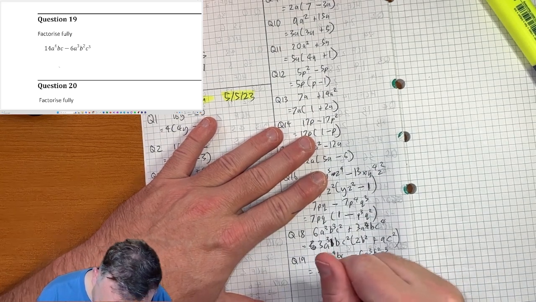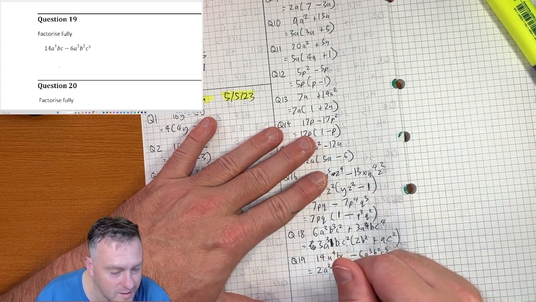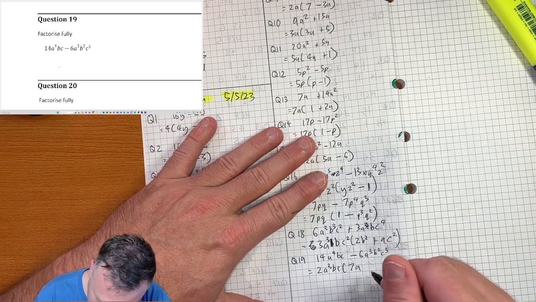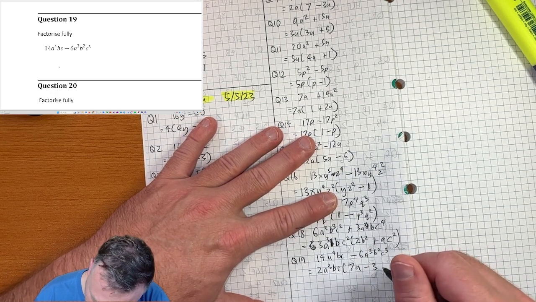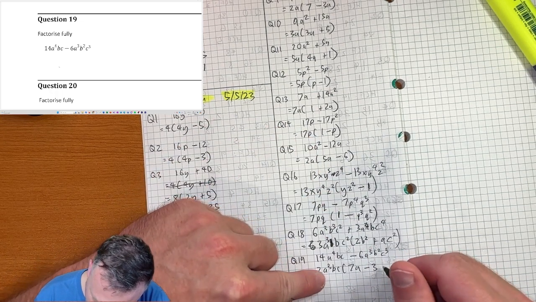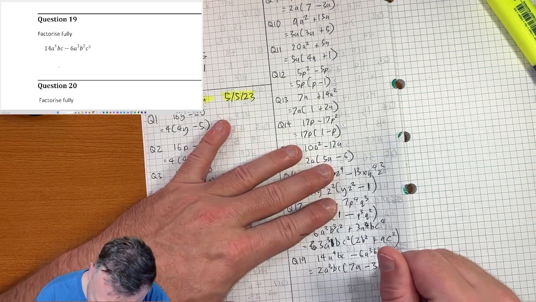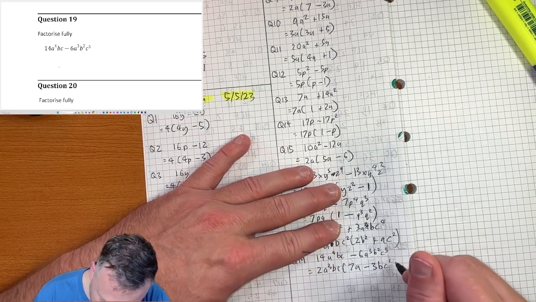We can take an a to the power of 3. We can take a b. And then we can take a c. So that's going to leave us a 7a minus 3, taking an a, taking 1 b, so then it's going to be left with a b, taking a c, so it's going to have a c squared.